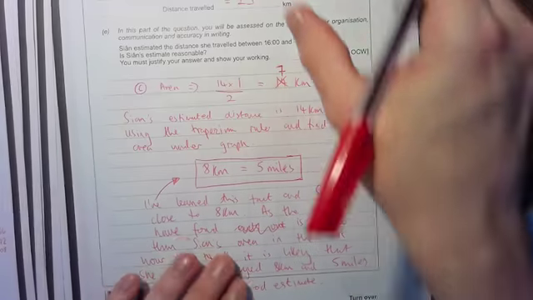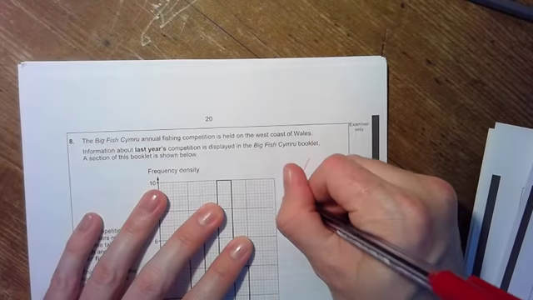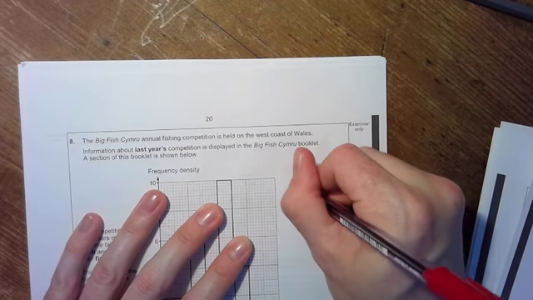Okay, next question. So this is all about histograms. Before we go too much further, I'd want you to be writing this triangle down in your exam straight away.